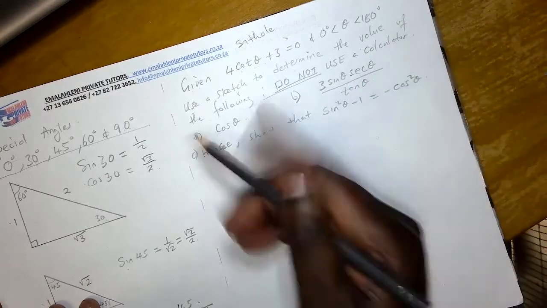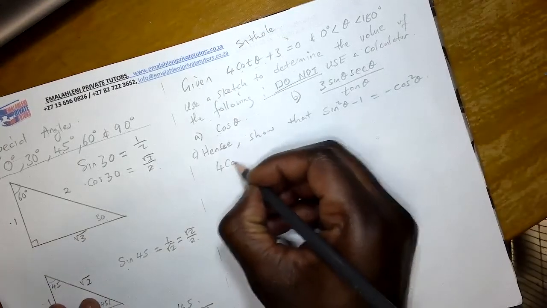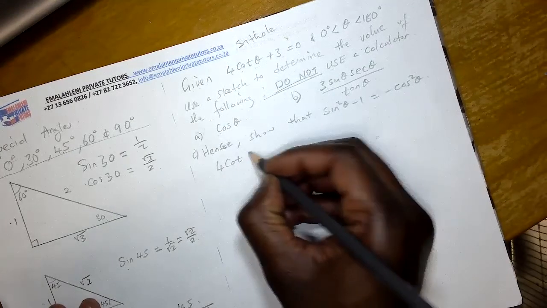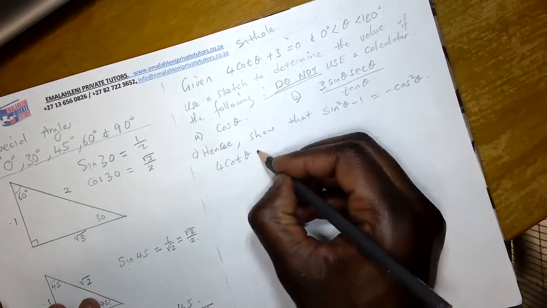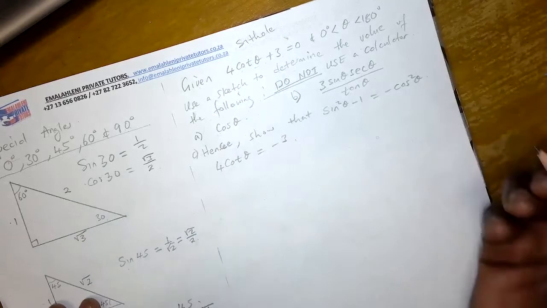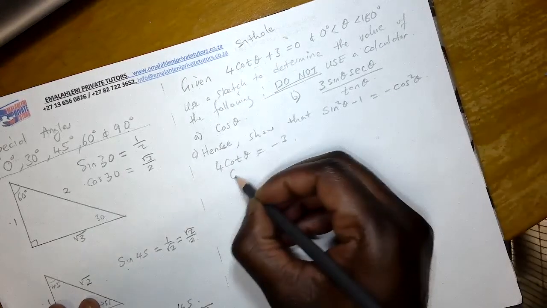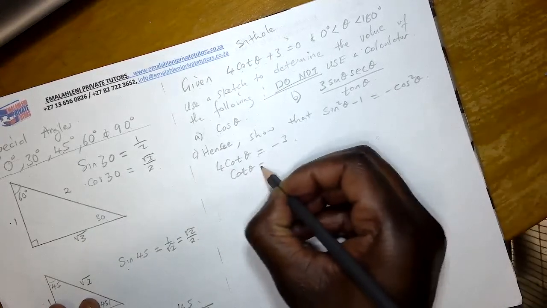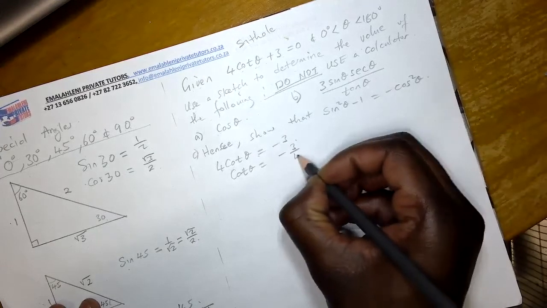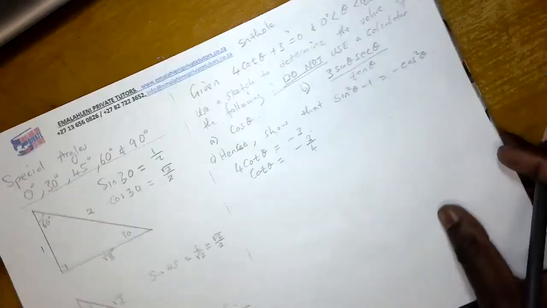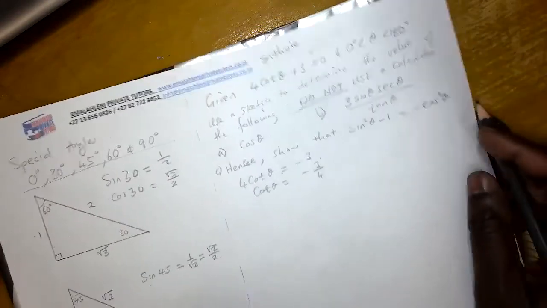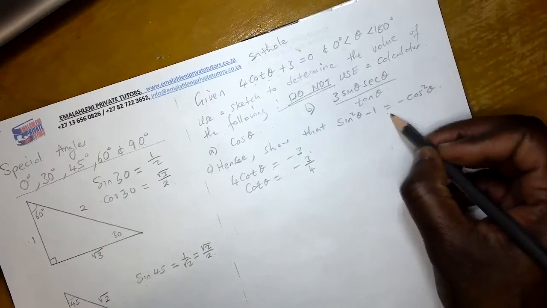Use a sketch. So we know that 4 cot theta is equal to -3. Dividing by 4, cot theta is equal to -3 over 4. And now we draw our sketch. Our sketch is going to be negative.